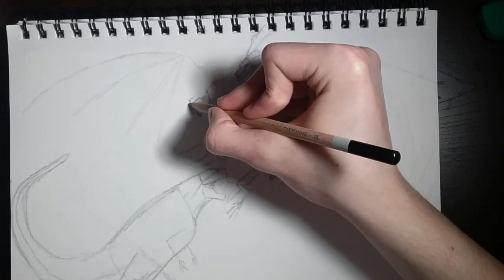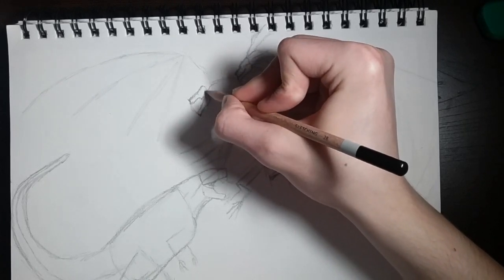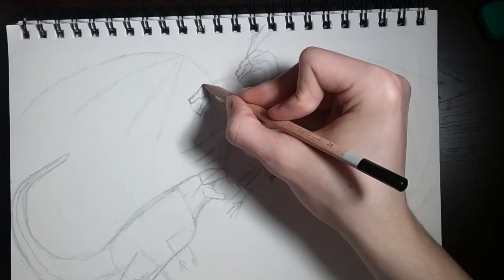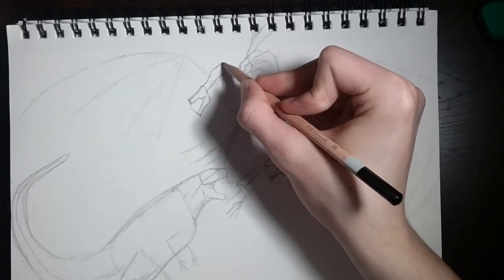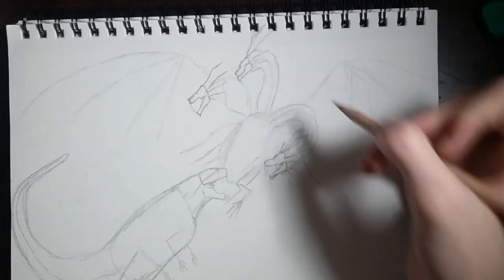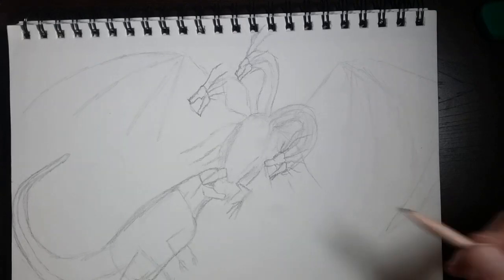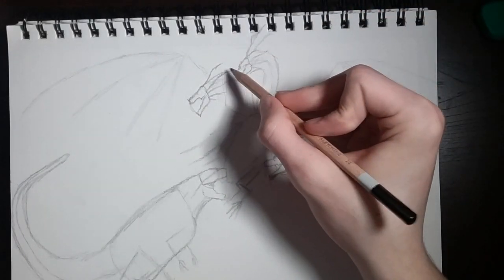So yeah, we got the rest of this head. It's going to look like so. So that's pretty much it. I'm going to flesh this head out here.